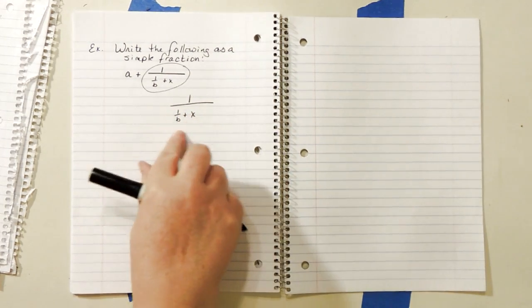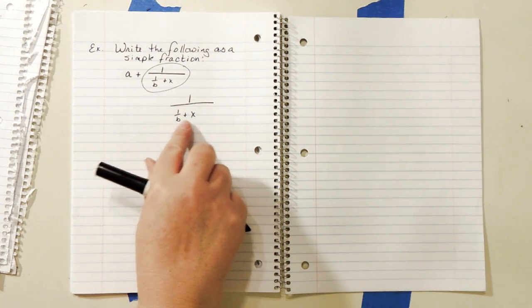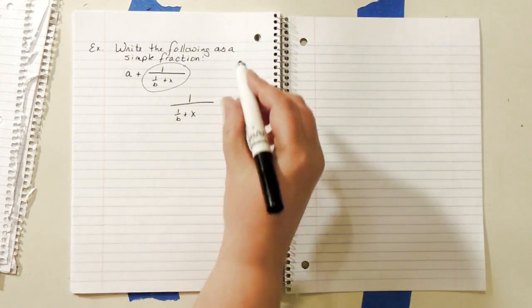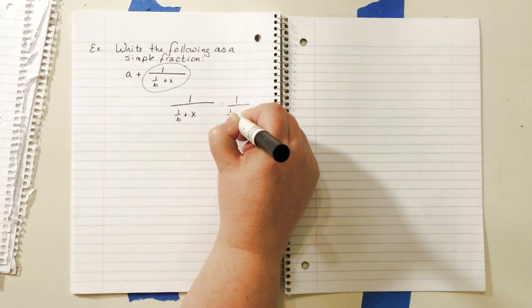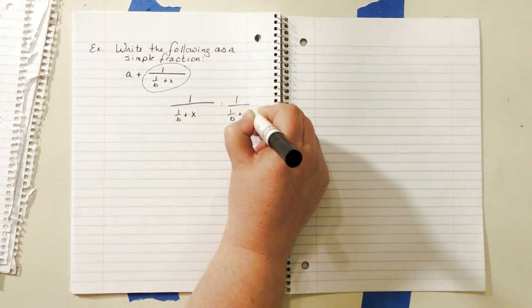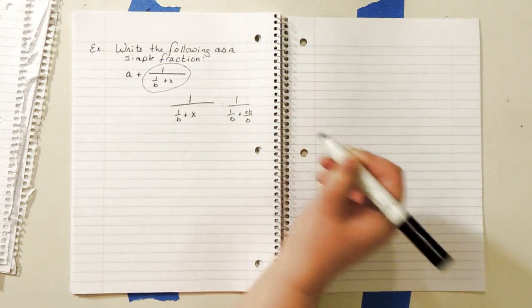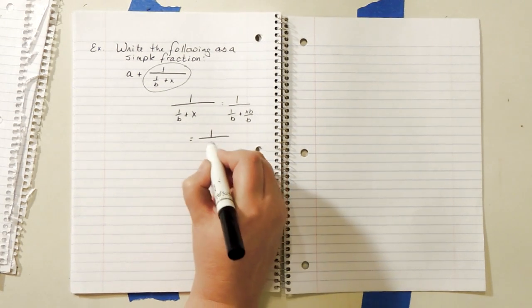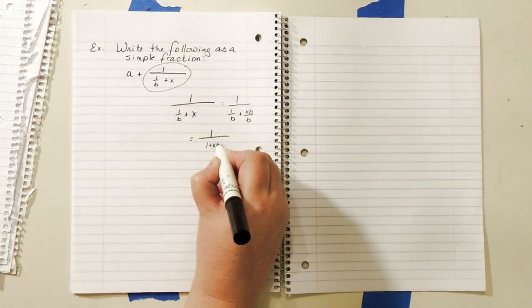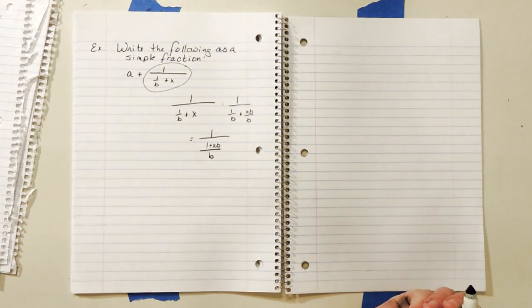So let's find a common denominator here. It would be b. So this is going to equal 1 over b plus xb over b, which equals 1 over 1 plus xb over b.